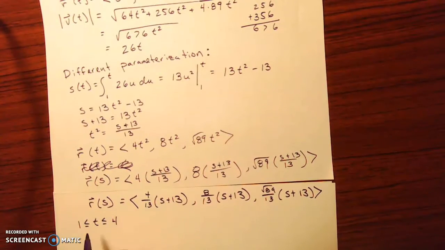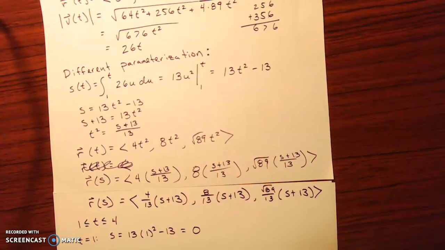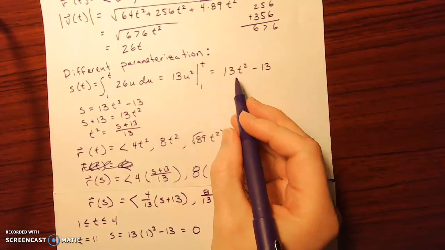So I need to make sure that I'm tracing the same exact thing when I change the parameter to this s. So when t equals 1, if we go back and look at our s, remember it was 13 times t squared minus 13, so I'd be getting 0. Which makes sense, like we talked about.